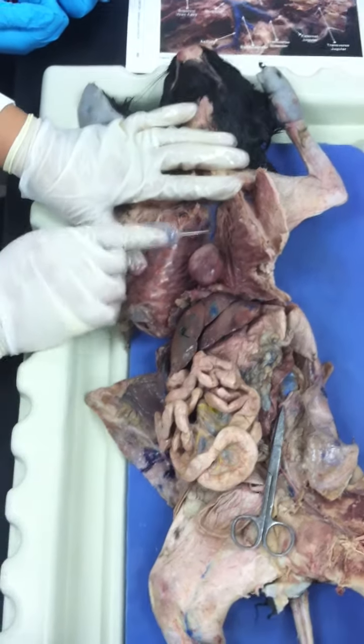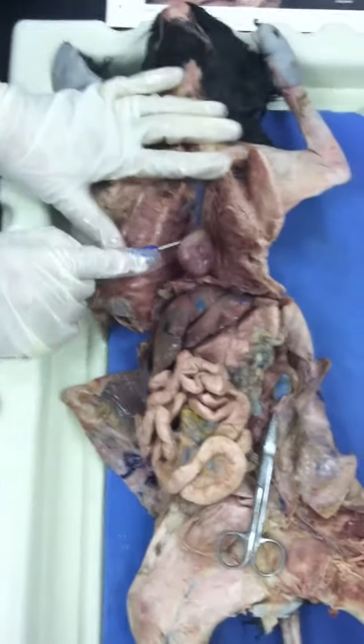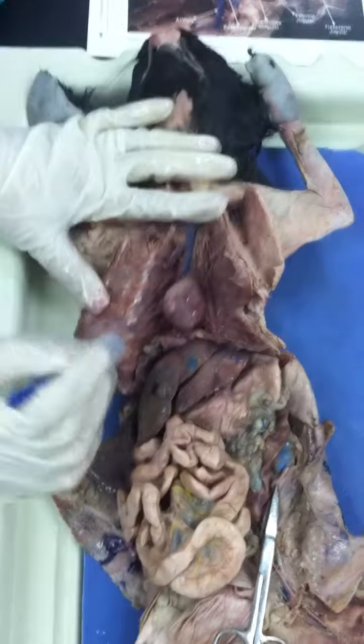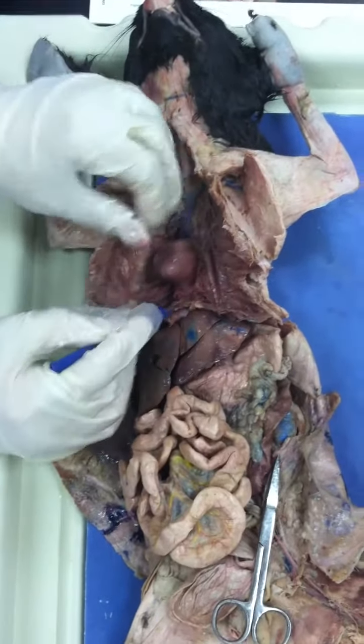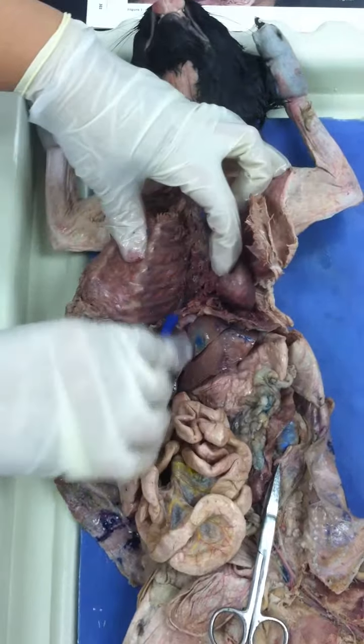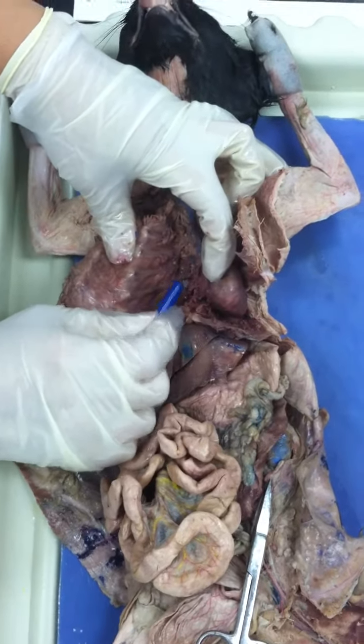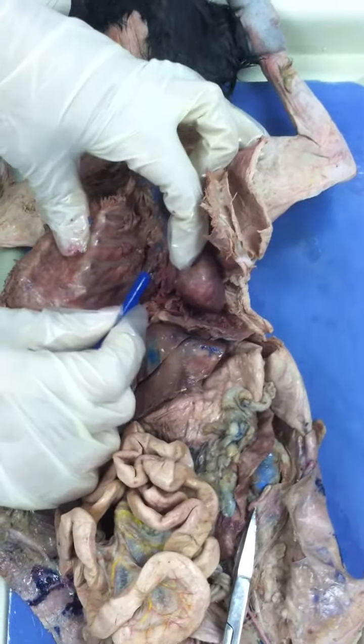Remember, the superior vena cava drains into the right atrium, right? Yes. And then here we encounter the inferior vena cava, right? Behind the heart, we found this big vein. What is it? Azygos. The azygos vein, right?